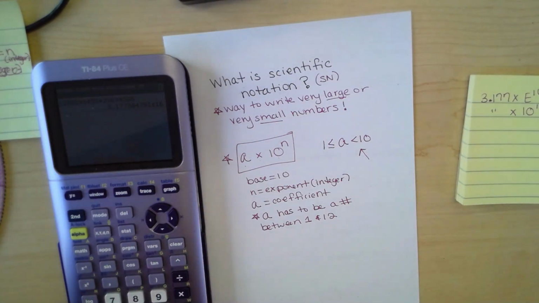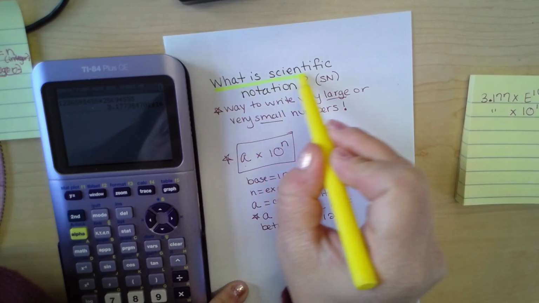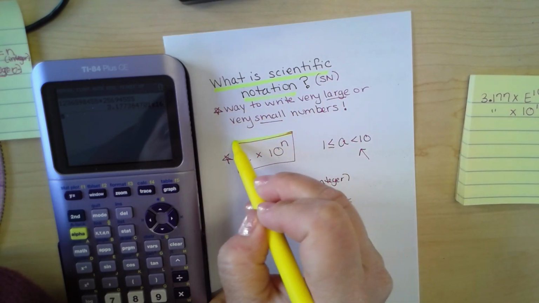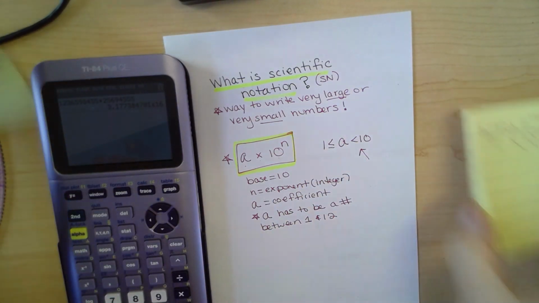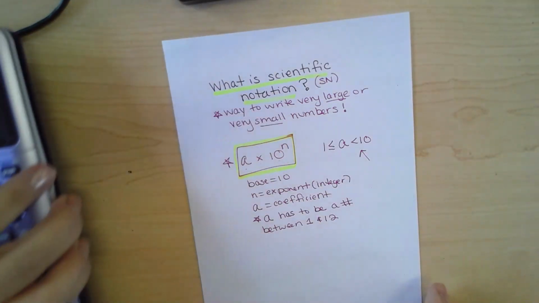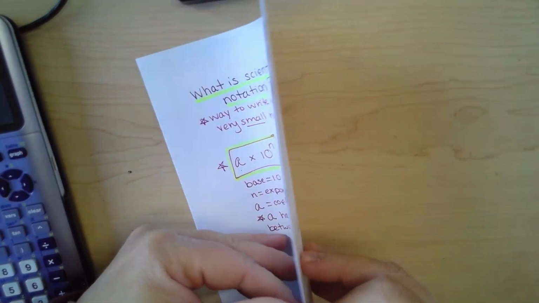What you guys are going to do today is convert numbers into scientific notation, and then you're also going to add, subtract, multiply, divide, and then you're also going to do a real life example. So let's move on.